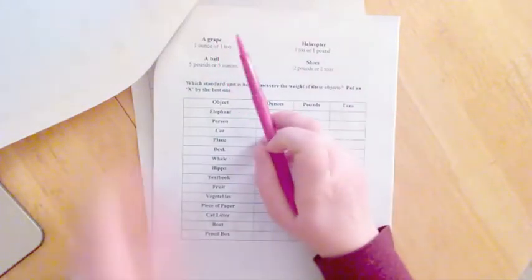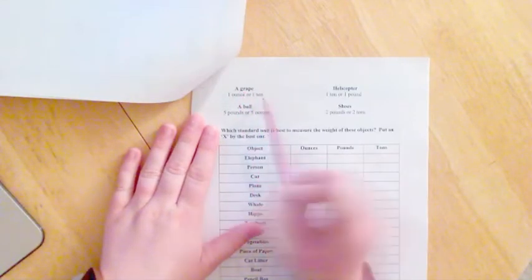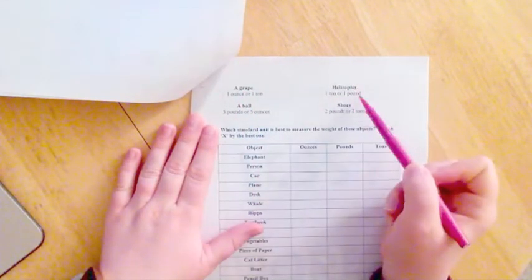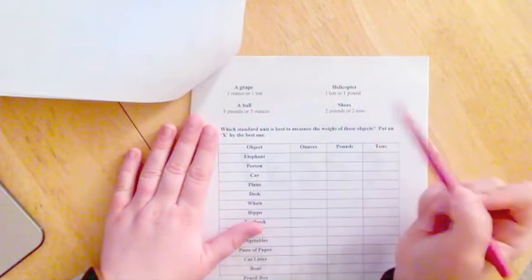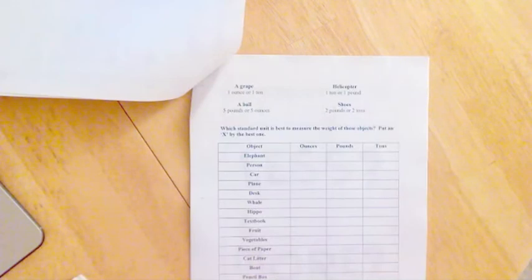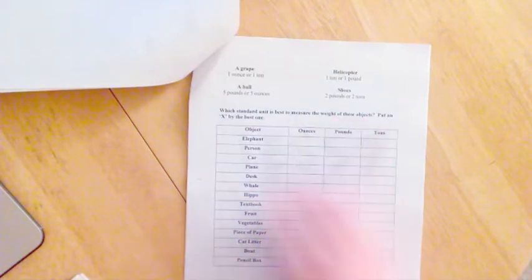This says a grape is 1 ounce or a ton. Oh, sorry. A grape, we think it's 1 ounce or 1 ton. A helicopter, 1 ton or 1 pound. A ball, 5 pounds or 5 ounces. And shoes, 2 pounds or 2 tons. That's just you're estimating which one do you think it is. Then, which standard unit is best to measure the weight of these objects? Put an X by the best one.